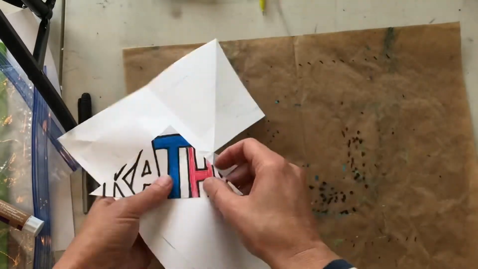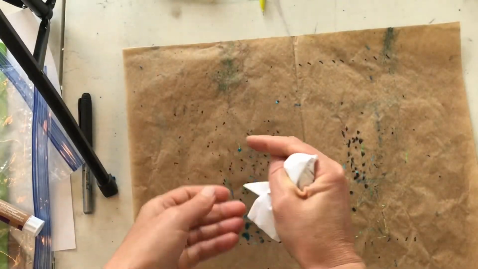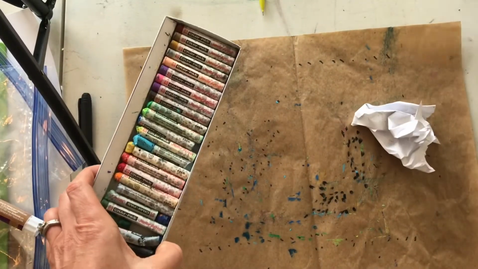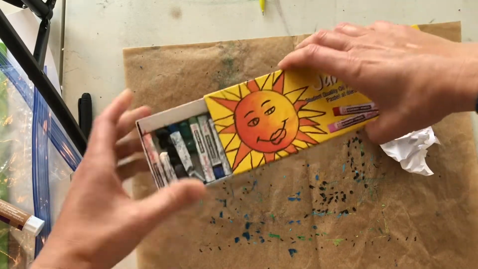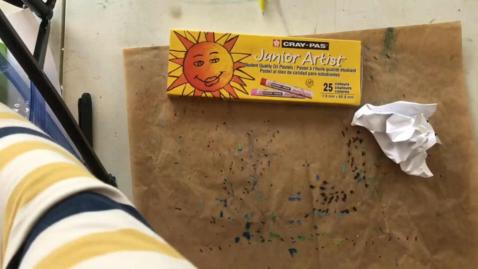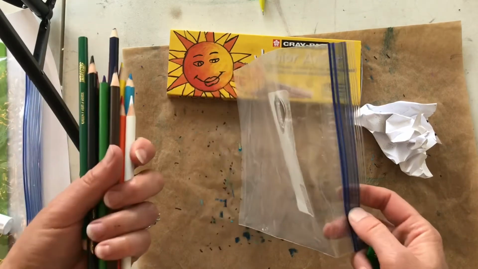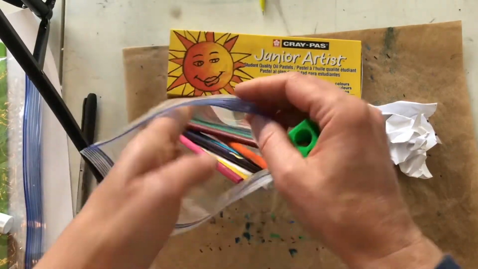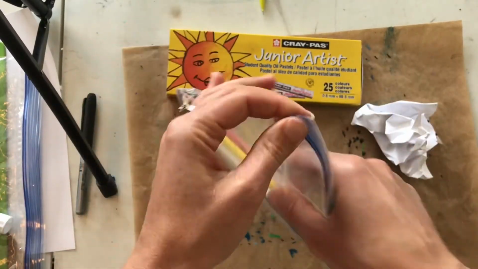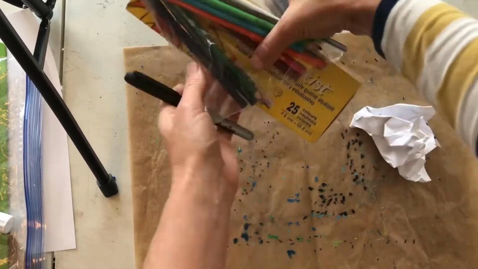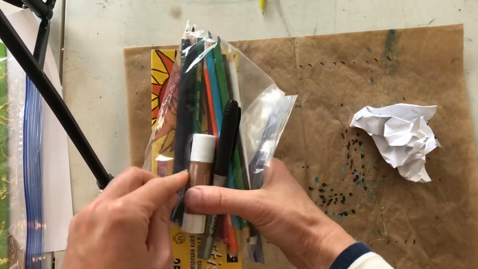Okay, it's time to clean up. So get your extra pieces, your template, go ahead and throw them in the trash. You will not need your brown piece of paper anymore. It's the end of the school year. You can put away your oil pastels back into your art toolkit, put your colored pencils back into the bag, zip it up tight.